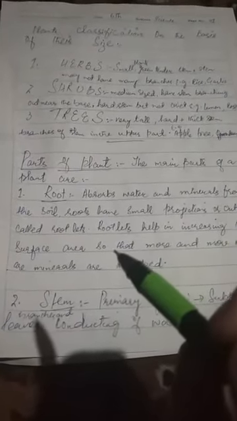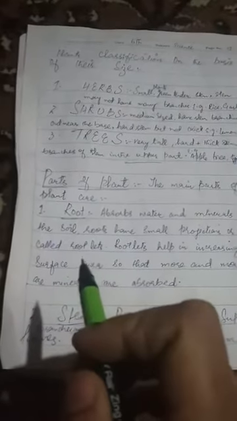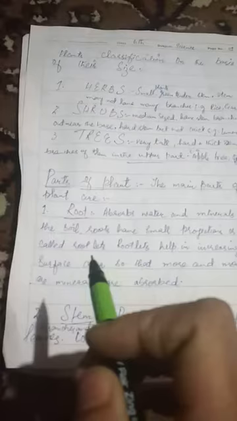Now, coming to the second part, that is parts of plant. The main parts of a plant are root, stem, leaves and flower. First part, that's root. What is its function? You may be knowing that root absorbs water and minerals from the soil because they are needed to make the food during the process of photosynthesis.